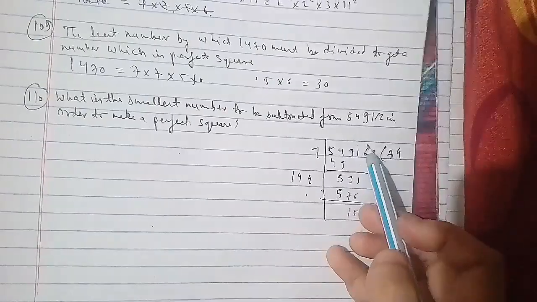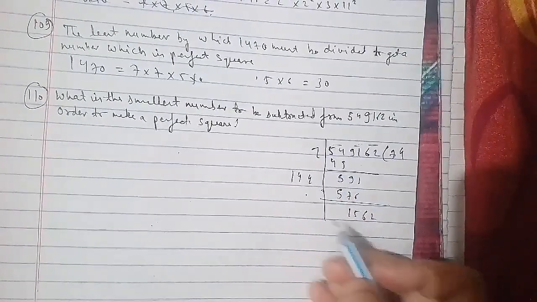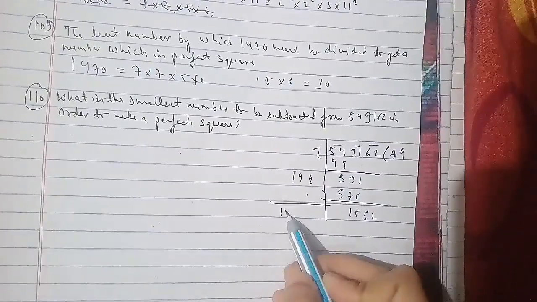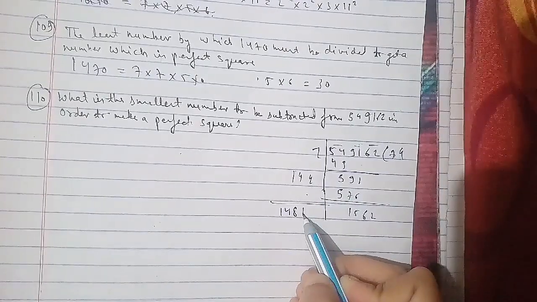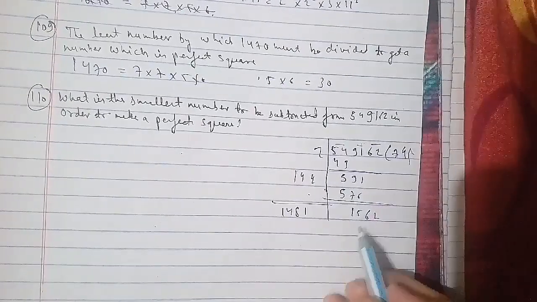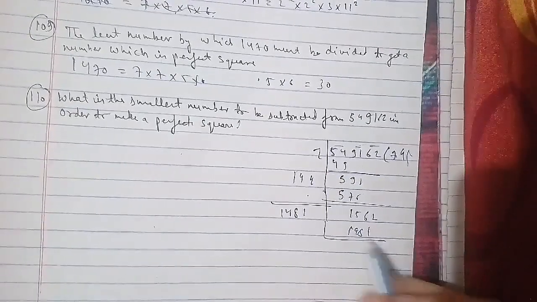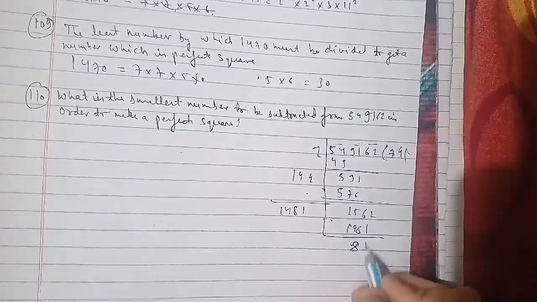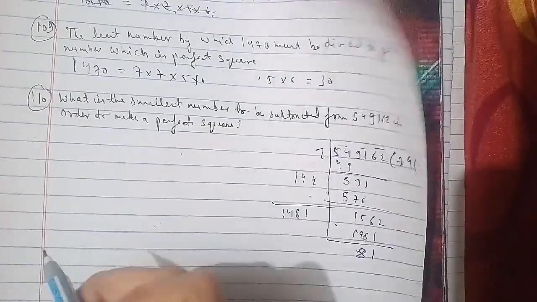We just pair it out like this only. Then 4 4 8 gives 1 4, then we have 8, and then 1, so it will be 1481, which leaves 81 that we get. On the same lines, the required number to be subtracted is 81.